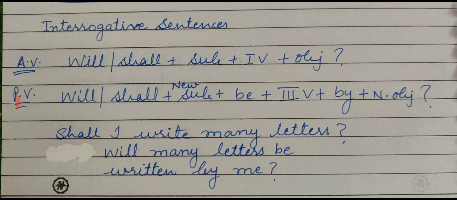And students, I hope you will practice it. Now with this I will send you some sentences which you are to change into passive, and if you have any doubt or any problem, you are free to contact me.